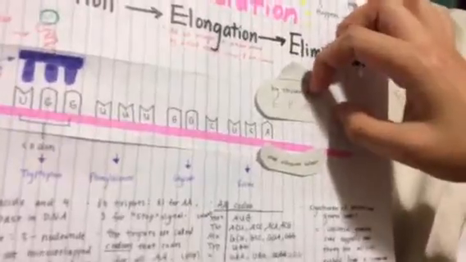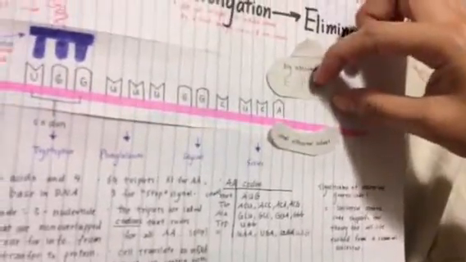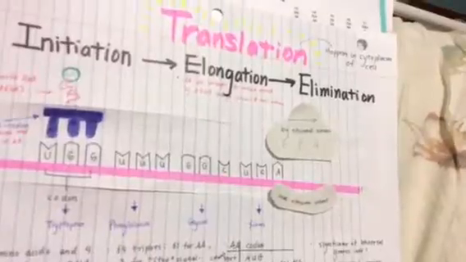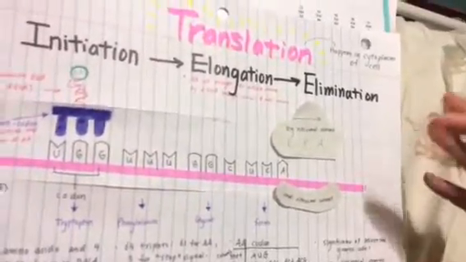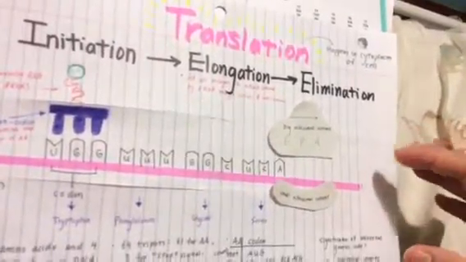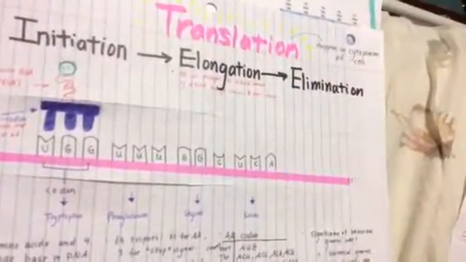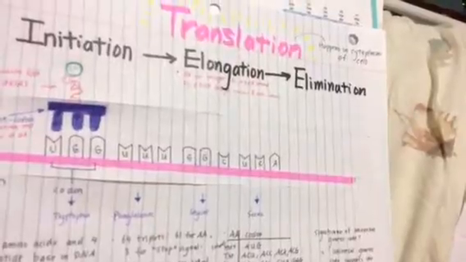So right here, after the release factor binds to the codon, we have a chain of polypeptide made of the amino acids. It will be released from the P site right here. So in this entire process, the ribosomal units will dissociate and reassemble again at the initiation process.